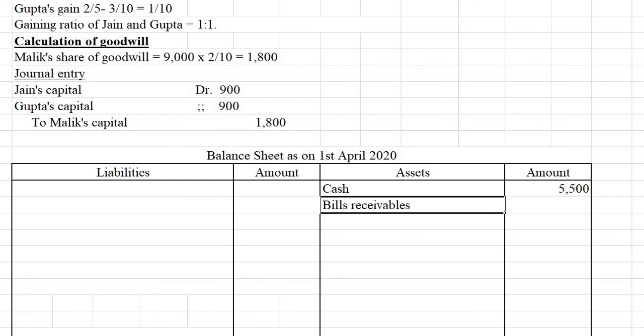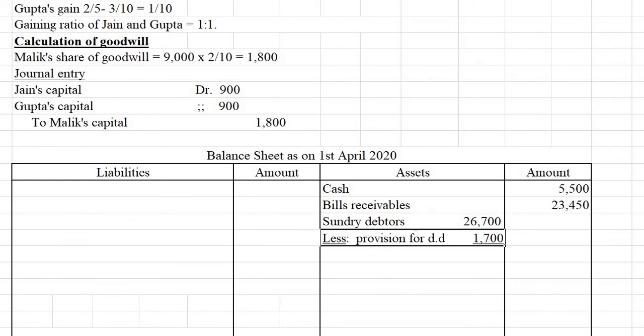Then bills receivable. Bills receivable has no change. 23,450 will be written. Then sundry debtors. Sundry debtors has a provision for doubtful debts of 1,700. So we can write the value of sundry debtors in the inner column less provision for doubtful debts 1,700. So outer column 25,000. Then comes stock. Stock has a change in value. Now it became 20,000. Earlier it was 18,000.